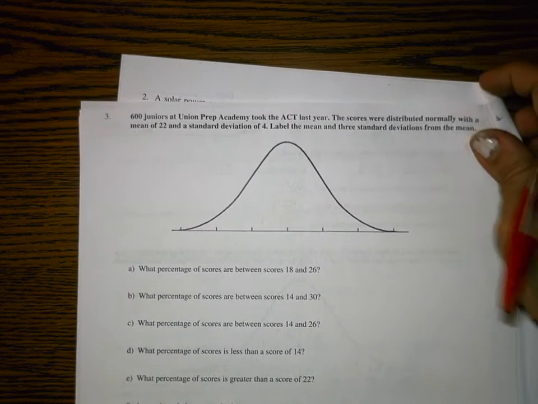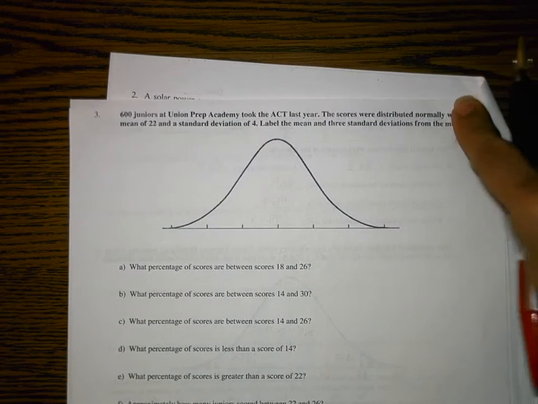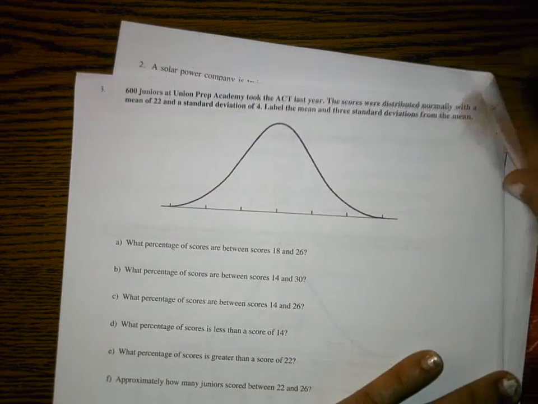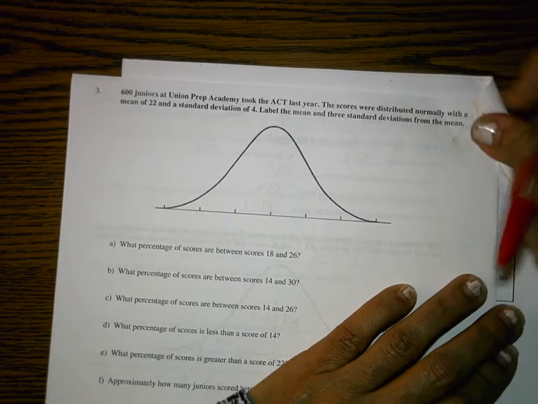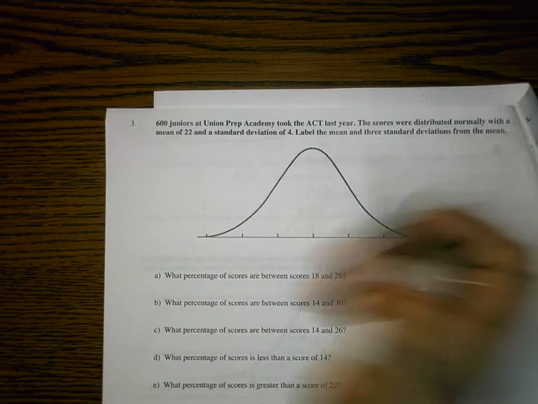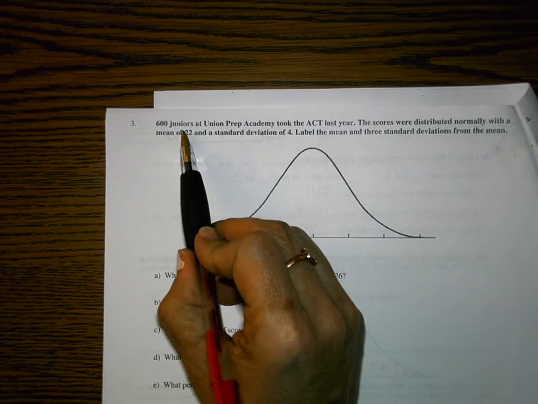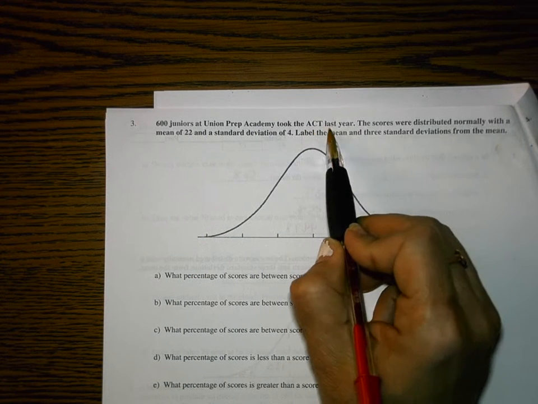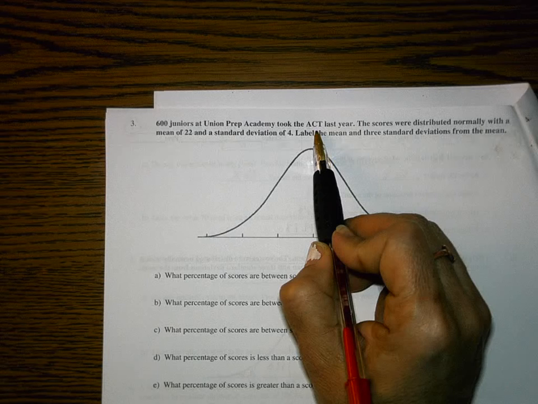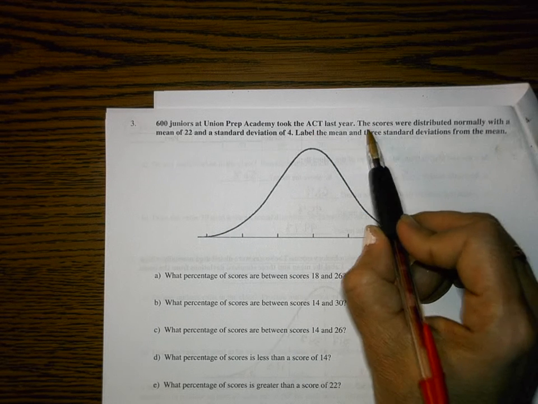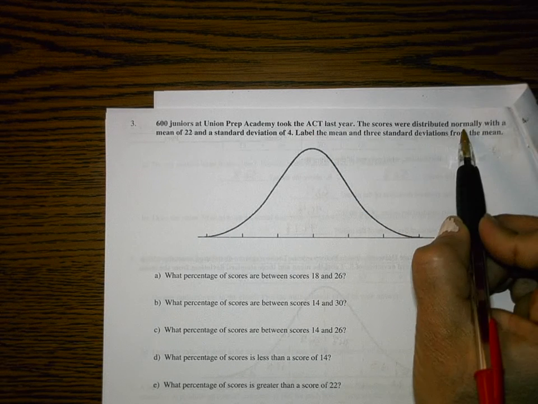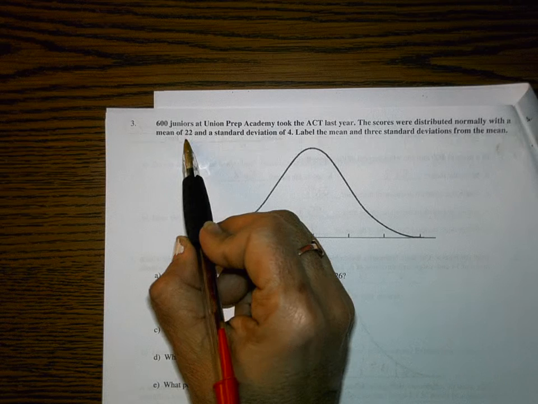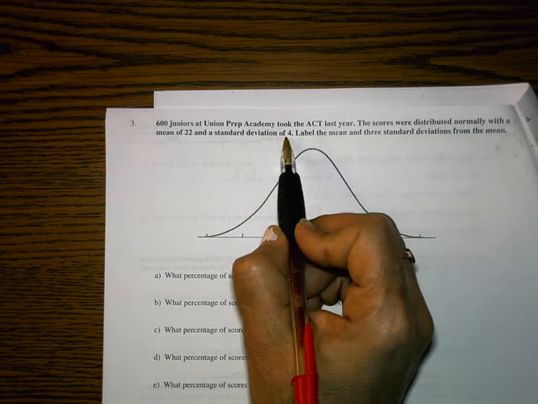So let's read the word problem carefully and then gather information and then see if we can use the empirical rule. All right, so it says 600 juniors at Union Prep Academy took the ACT last year. The scores were distributed normally with a mean of 22 and a standard deviation of 4.